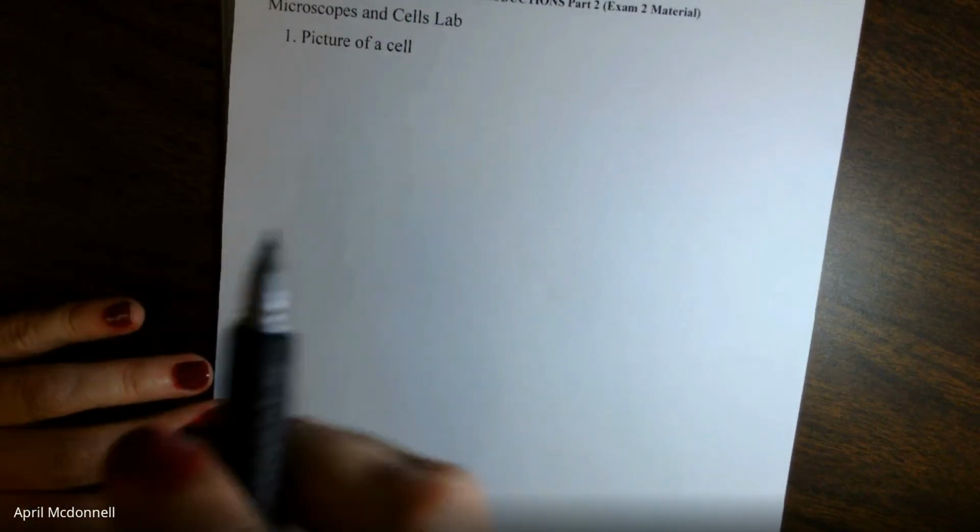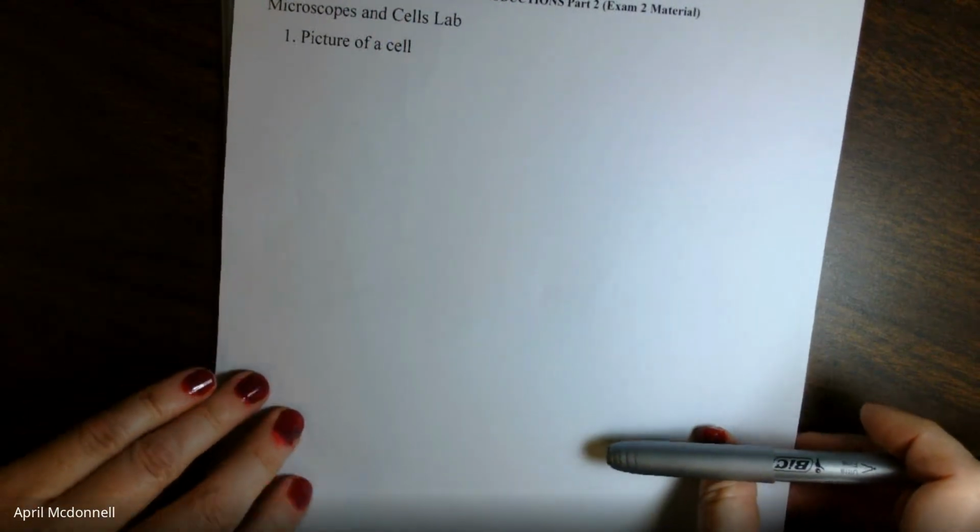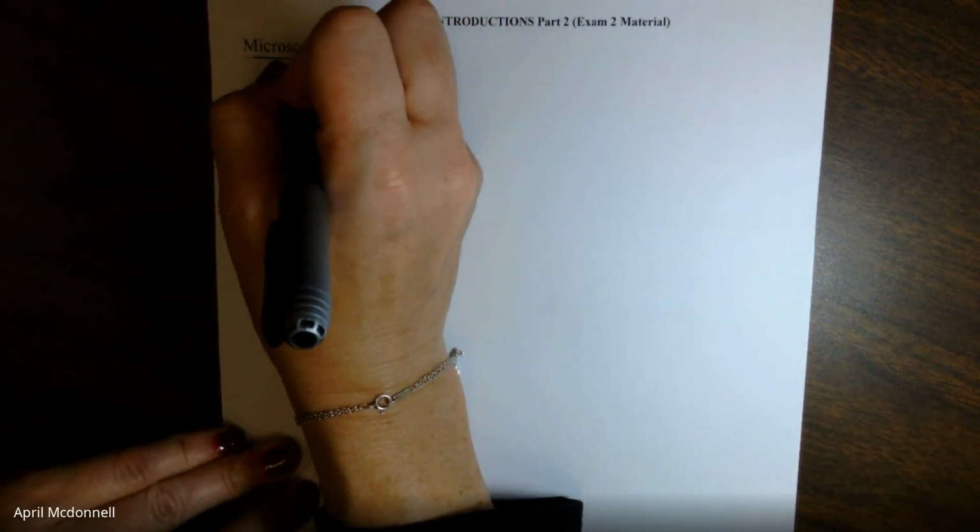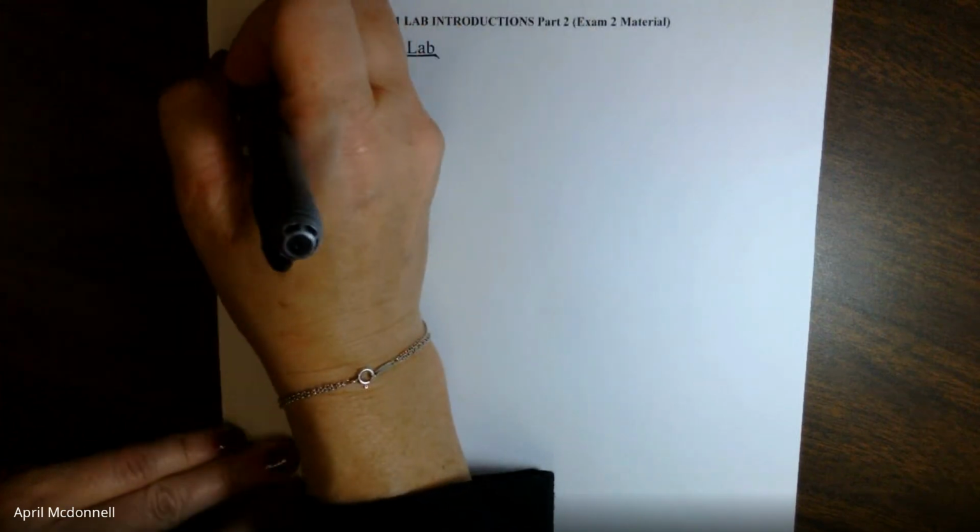This information is going to cover the Microscopes and Cells lab. You can find this information in Chapter 4 or some correlating information. Make sure that you take these notes before we conduct the Microscopes and Cells lab.